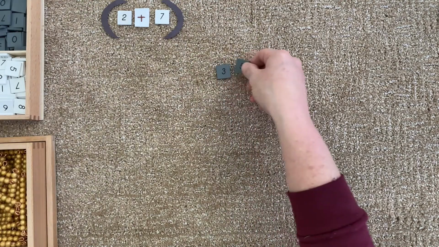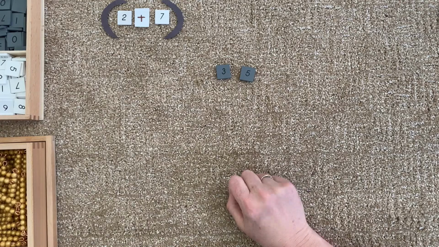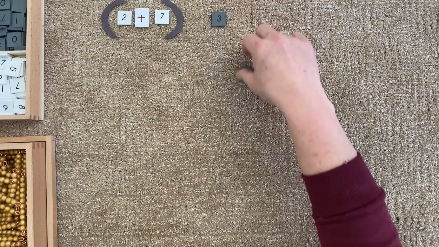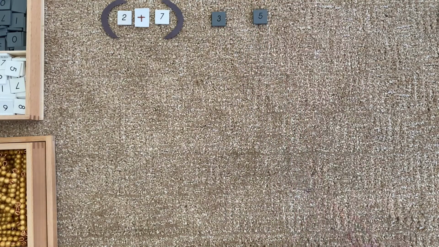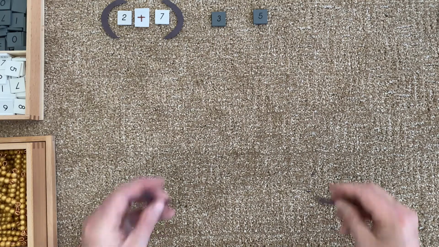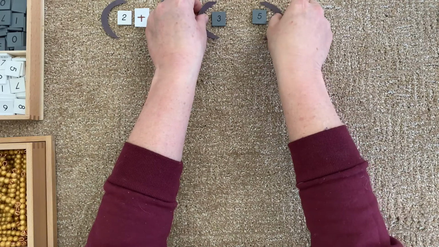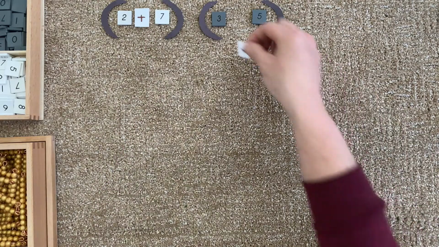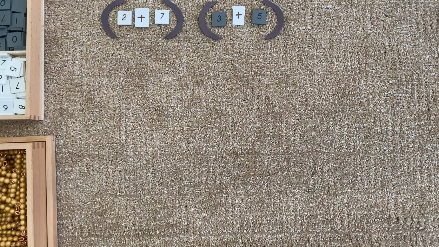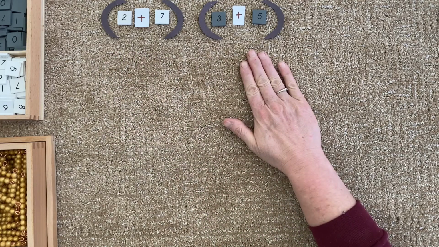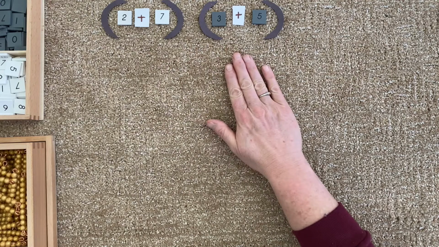And now I have a second pair of numbers, a 3 and a 5. You notice that they're gray? I bet you can imagine what we're going to do with them. You got it. We're going to put brackets around them and a plus sign. So this problem is composed of many little multiplications or little steps, which you've practiced already.